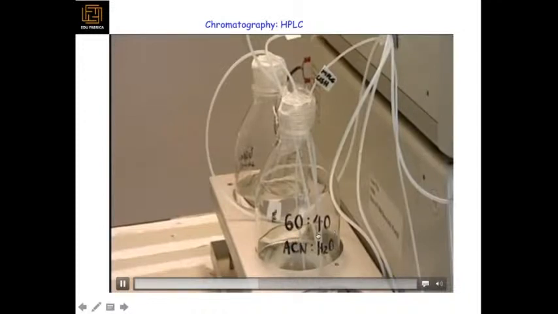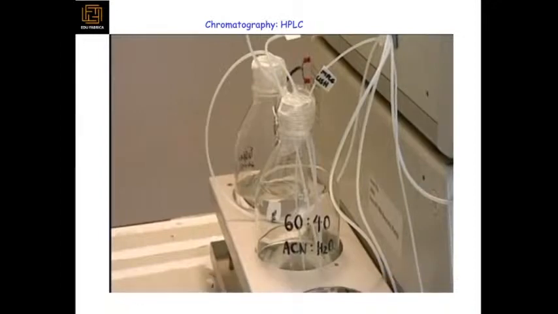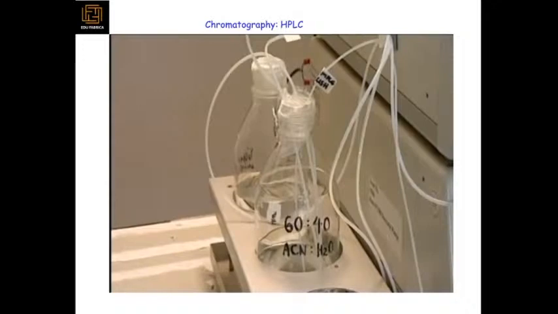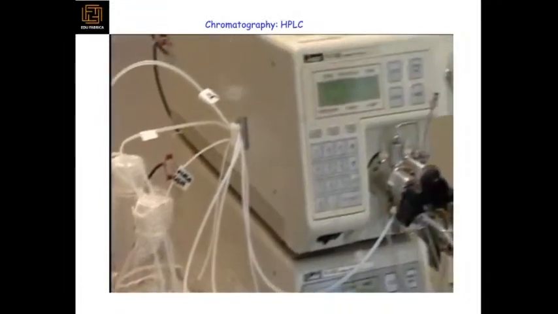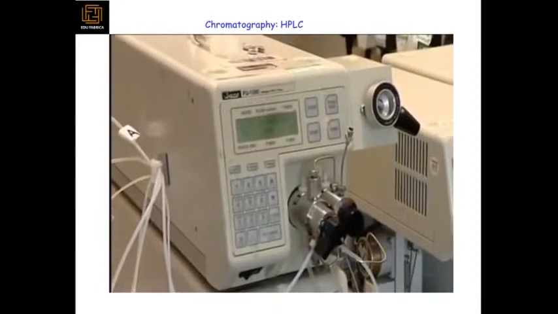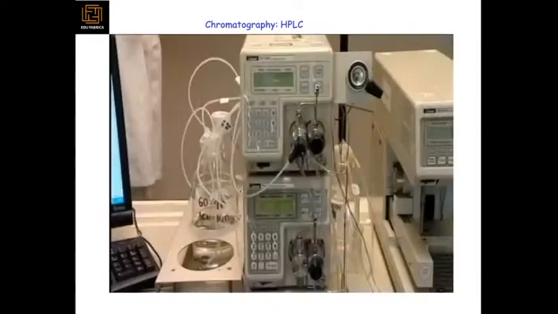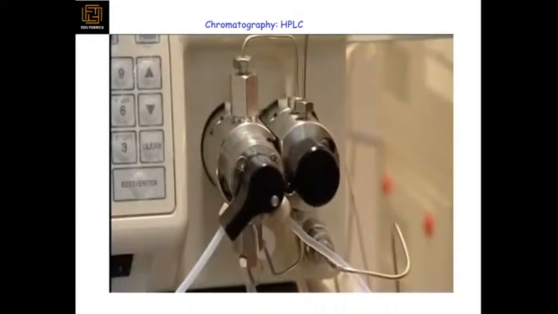In this case, one solvent is water, very polar, and the other ethane nitrile, less polar. The operator can decide on a mixture with the correct polarity for the separation she is doing. These are the pumps. They produce a pressure of 15,000 kilopascals, 150 times that of the atmosphere, hence the name high-pressure liquid chromatography.